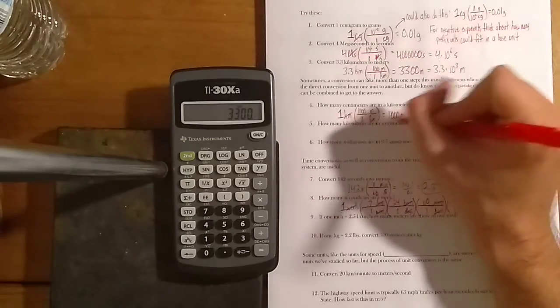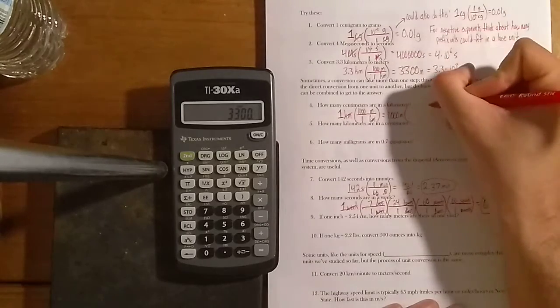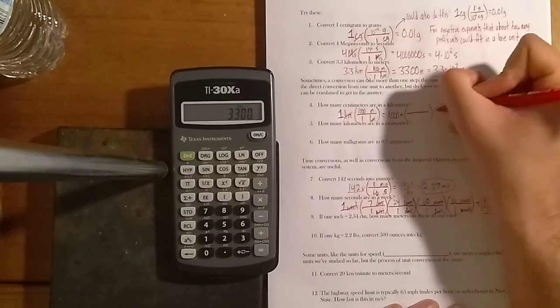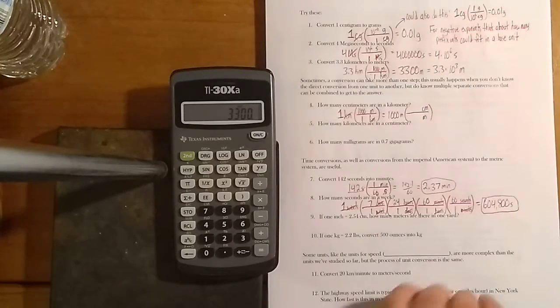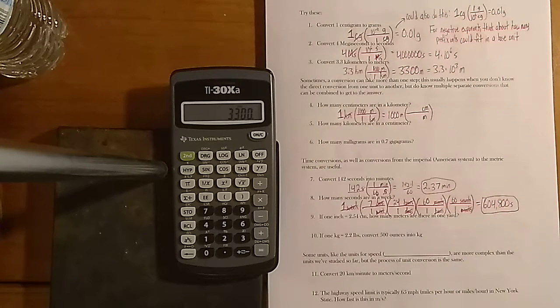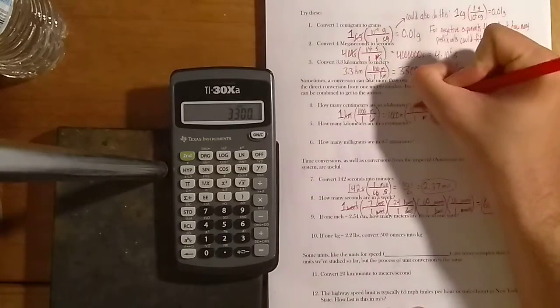So this measurement that's equal to a kilometer, I'm just going to unit convert again. Instead of meters, I'm going to convert from meters to centimeters this time. And you really should know how many centimeters are in a meter. When you think of centimeter, you need to think of cents. How many cents are in a dollar? 100. How many centimeters are in a meter? 100. Okay?